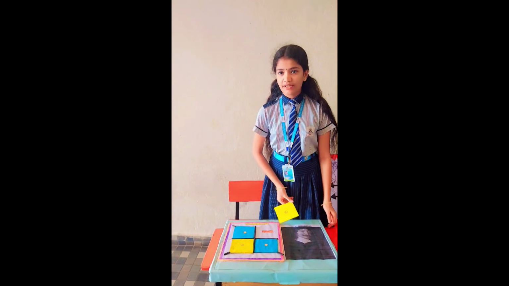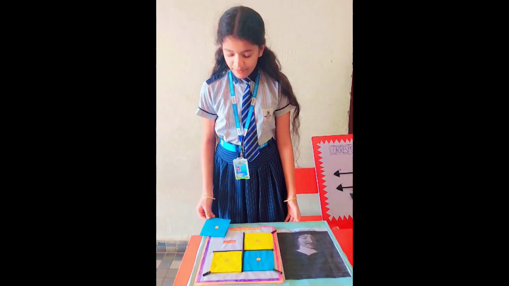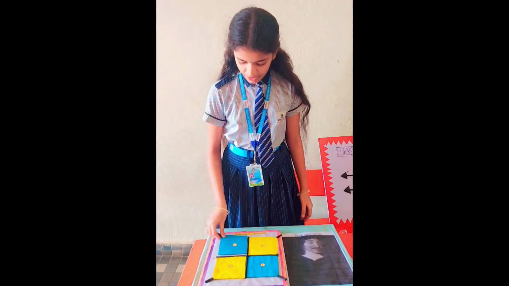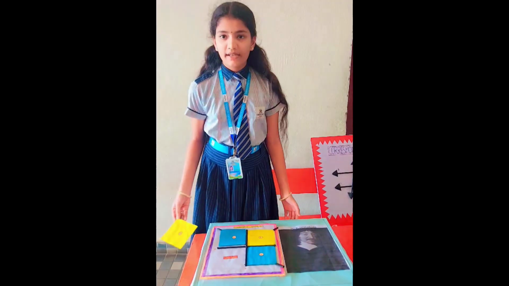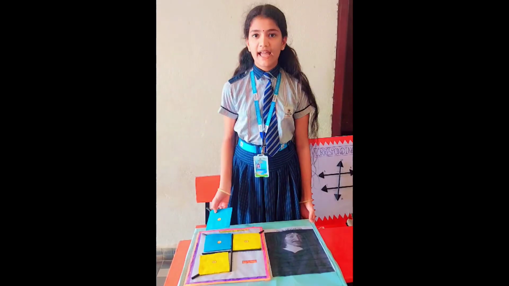This is quadrant 1, plus plus. Quadrant 2 has negative x and positive y. Quadrant 3 has negative x and negative y. Quadrant 4 has positive x and negative y.